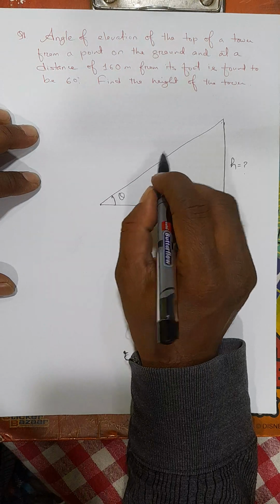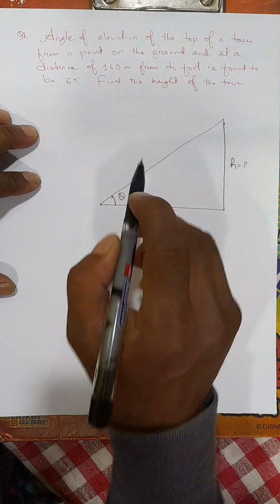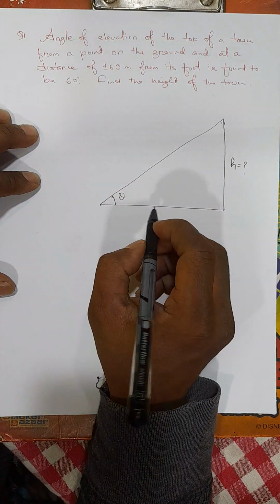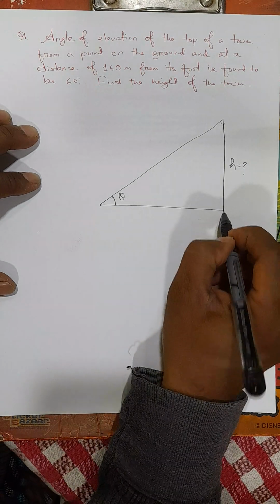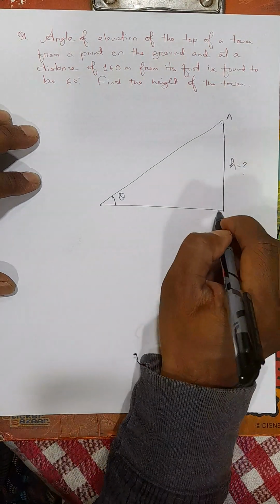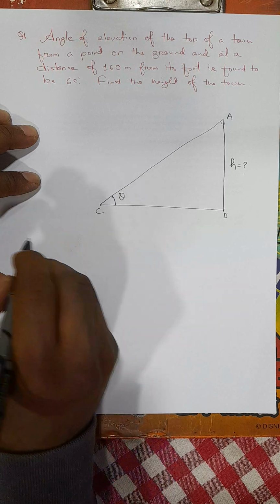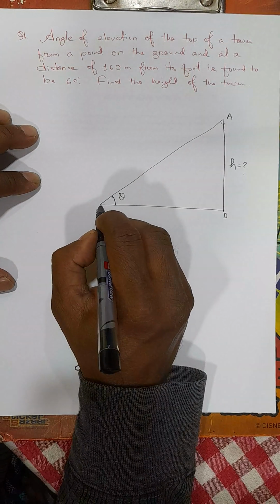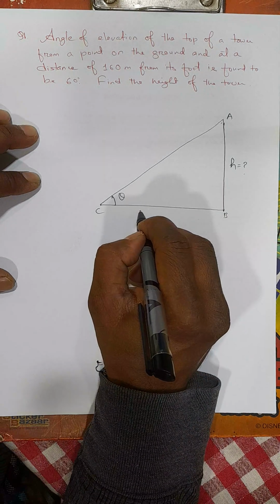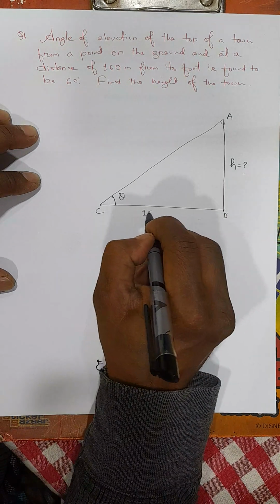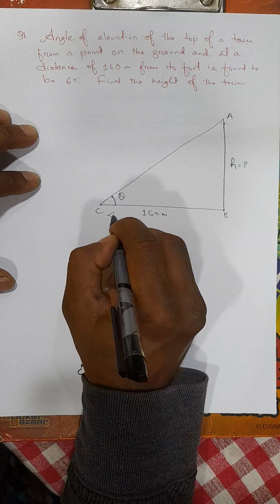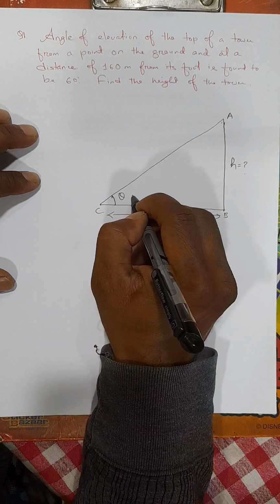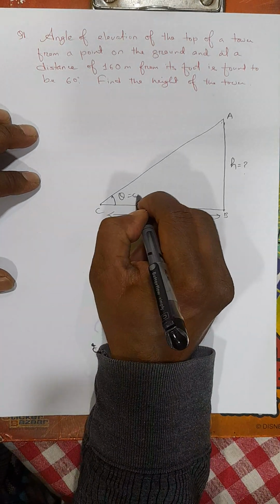and at a distance of 160 meter from the foot of the tower, this is the foot of the tower, say this is A, B, C, right? So this is the foot of the tower, and the distance between B and C is 160 meter, and this angle is found to be 60 degree.